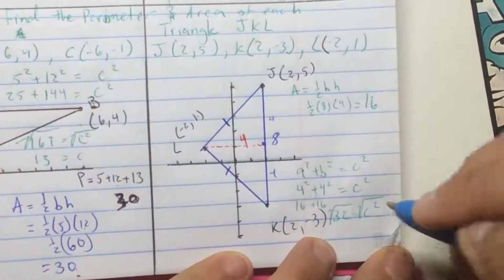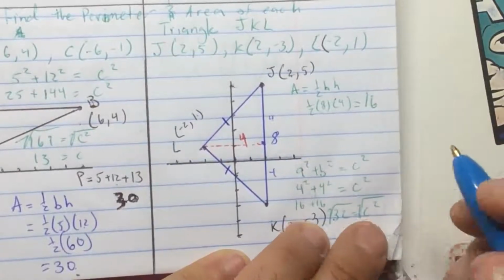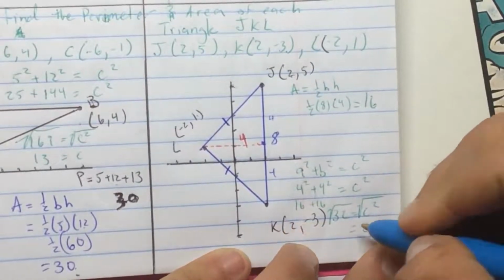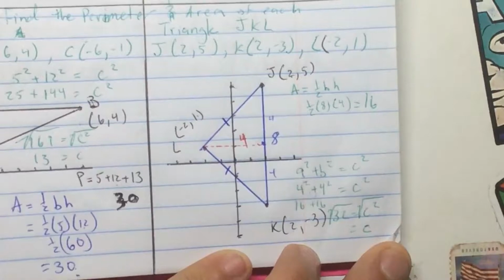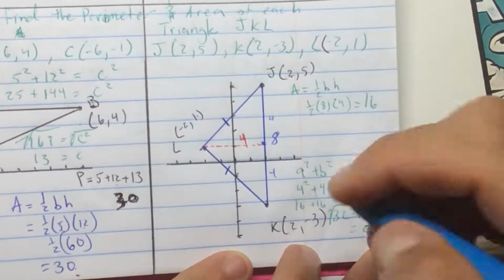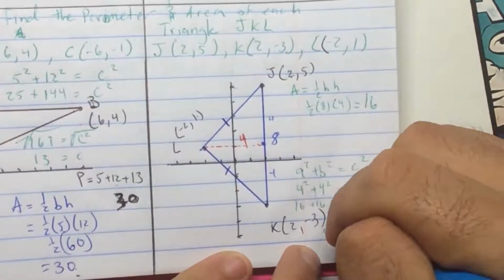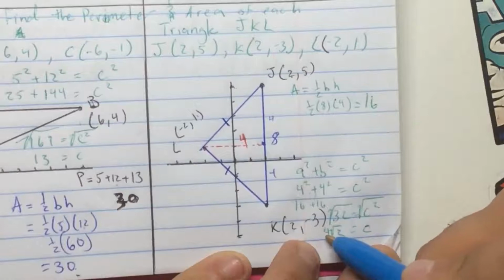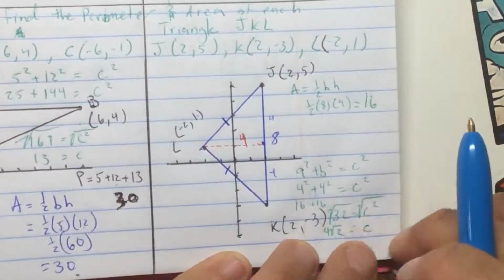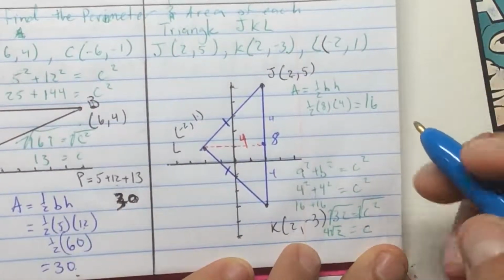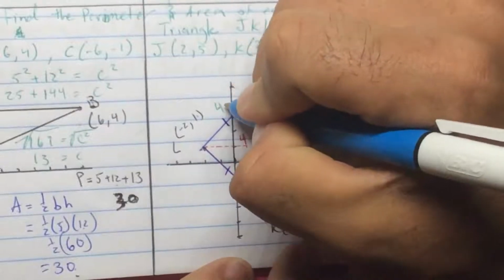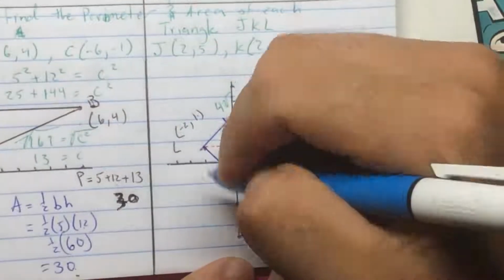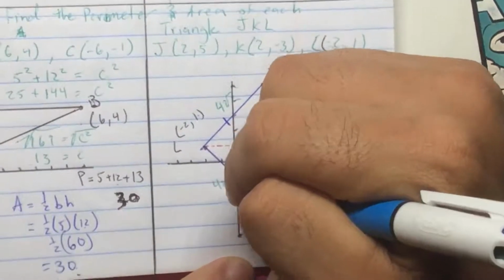Take the square root of both sides, and when we break this down, c is going to equal 4 radical 2. Because it'd be 16 times 2, the square root of 16 is 4, and then left over would be 2. Alright, so now we have the length. This is 4 radical 2. So that means this is also 4 radical 2.